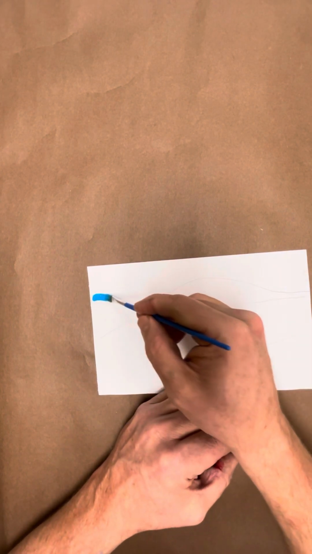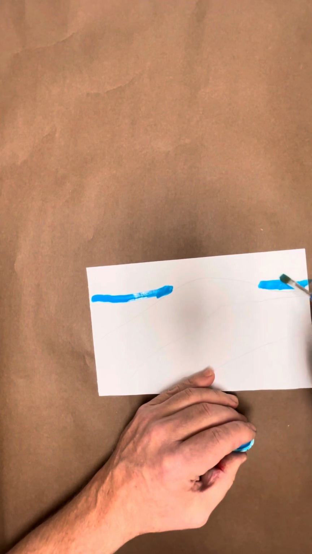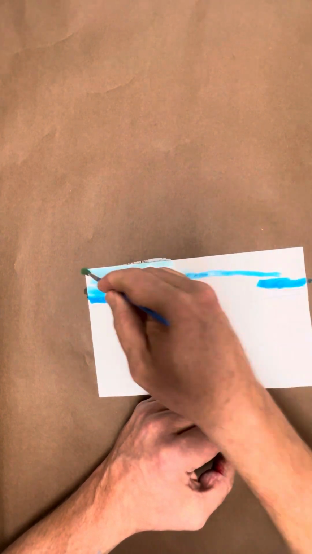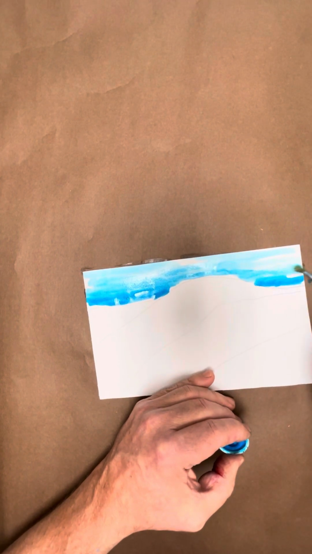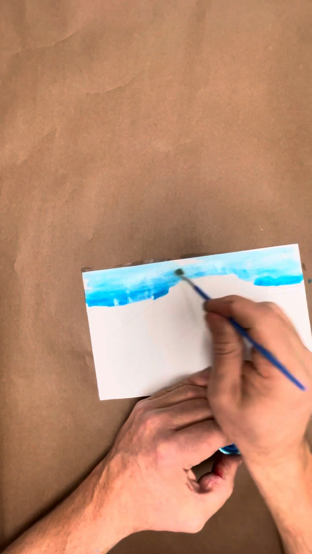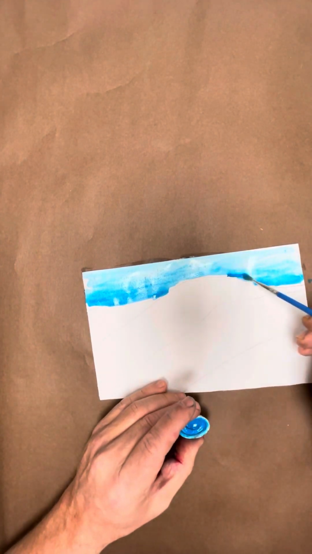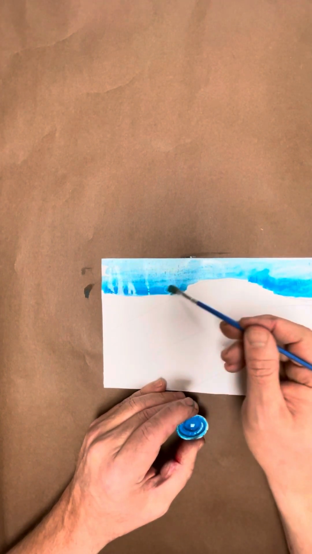Now, I'm going to start with the sky. And this sky happens to get darker at the bottom. So I'm probably going to put more emphasis on this sky at the bottom than I am at the top. And I'm going to add more water as I go up. Why? I want different layers of differing values within my blue. And now we're going to go back over this, and you'll notice that the water will, what we call, bleed up into the other one.